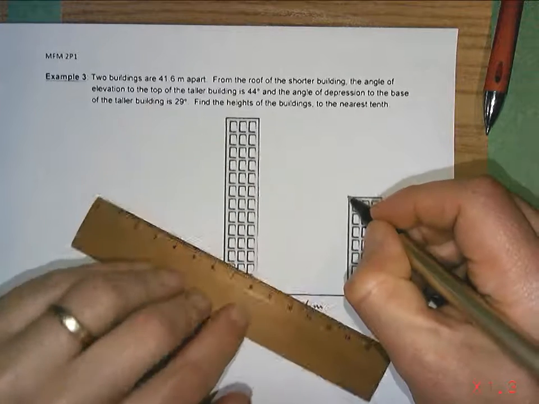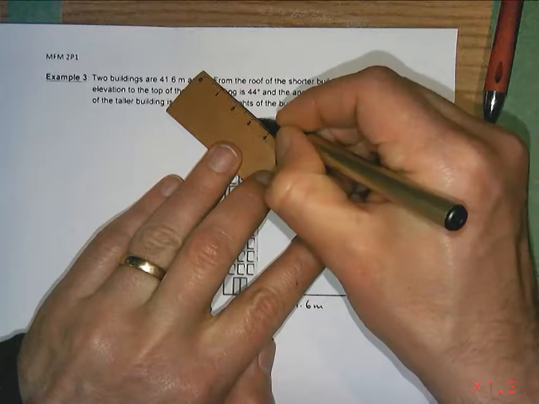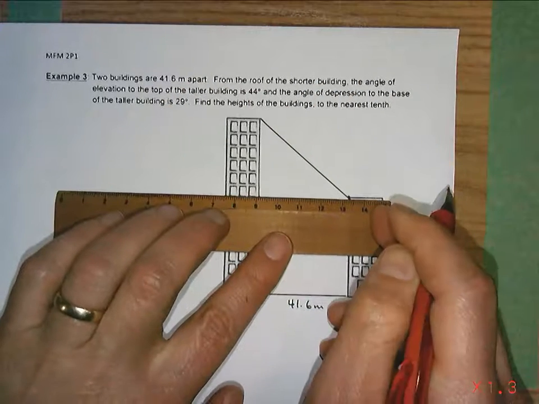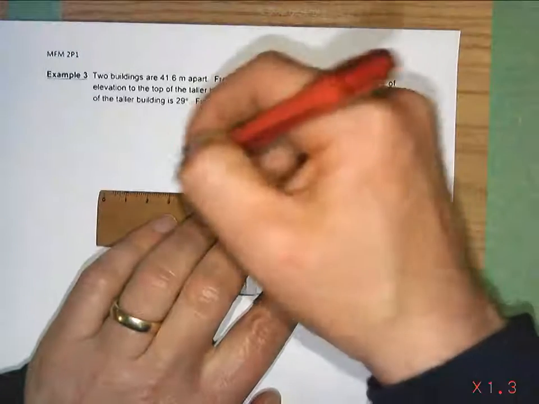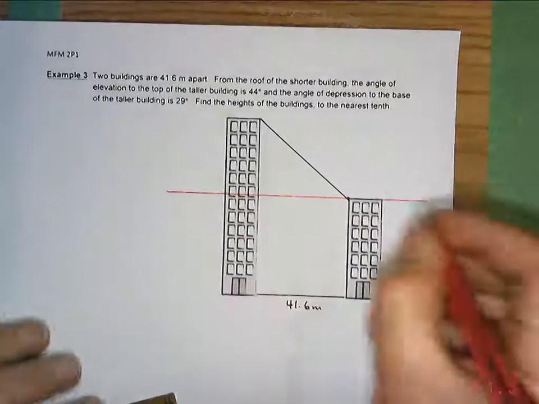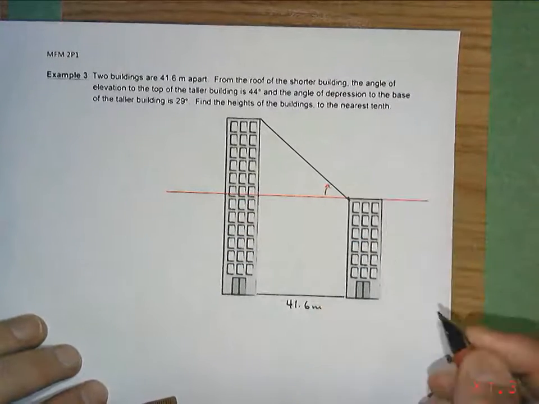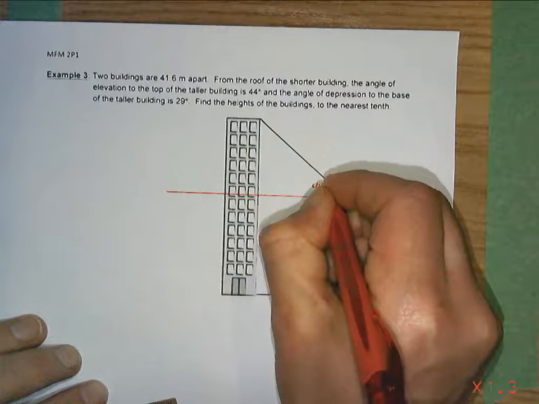So from the shorter building, I'm going to be looking up to the taller. The horizontal to get that angle up is going to be right here. There's that horizontal. So this is my angle up from the shorter building to the taller building, and that's 44 degrees.